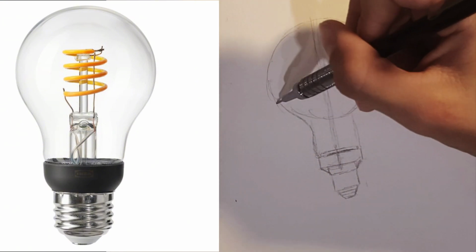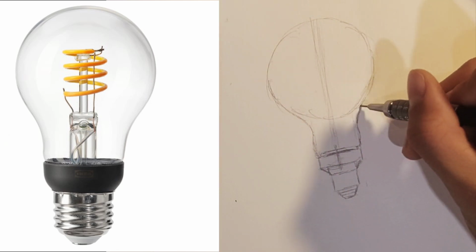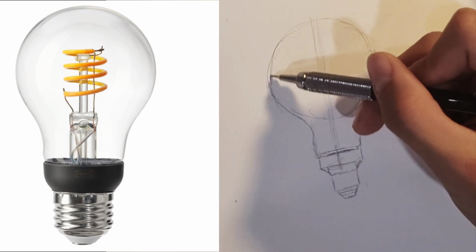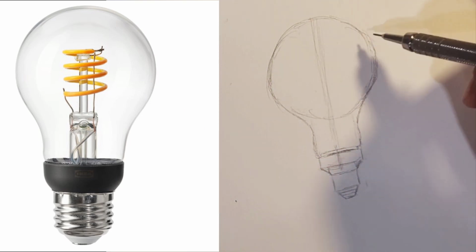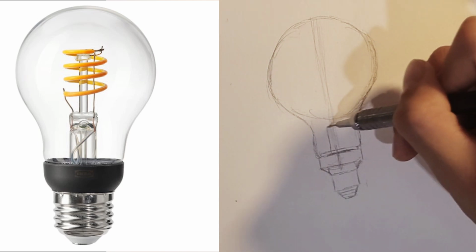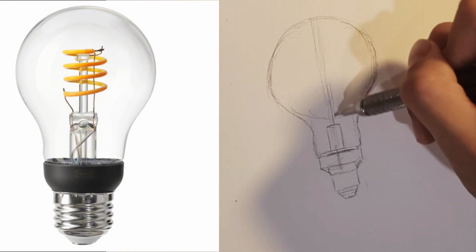Now once all my guidelines are drawn in, I can go ahead and connect them and bring my lamp to life. I then, again using rectangles and basic shapes, draw in the final details of my lamp.